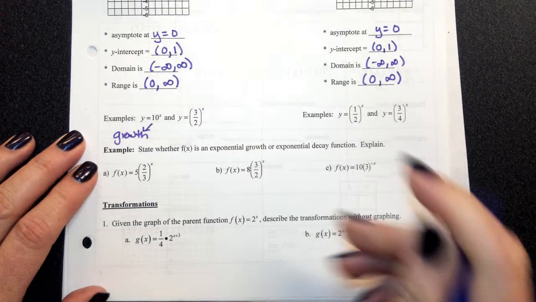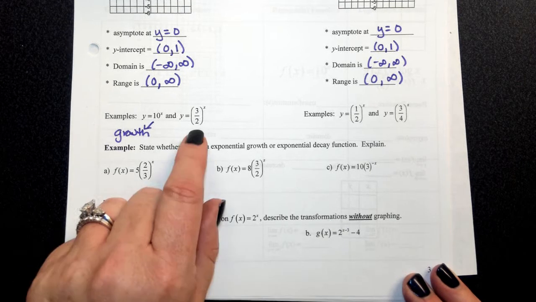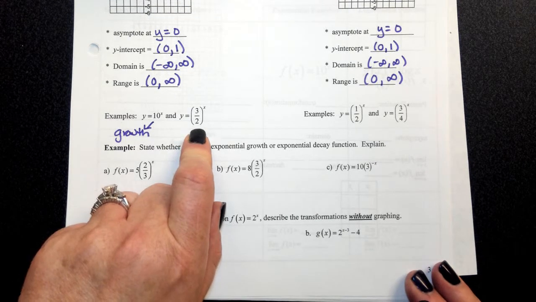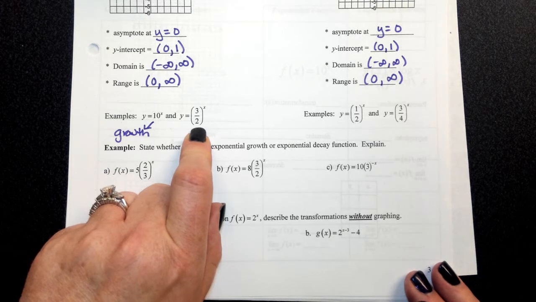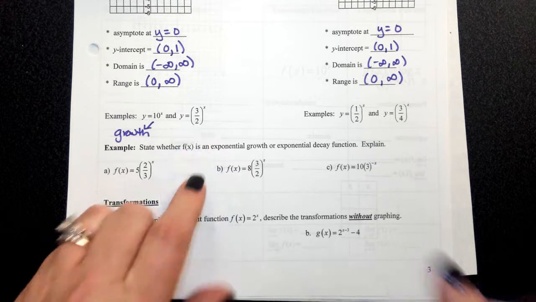Now, just because you see a fraction, be careful, does not automatically mean that it's going to be a decay. Look at 3/2 to the x. Is 3/2 greater than 1 or less than 1? Greater than 1. So is 3/2 to the x going to be an exponential growth or an exponential decay? Growth.